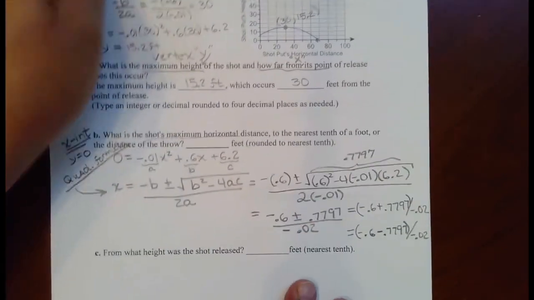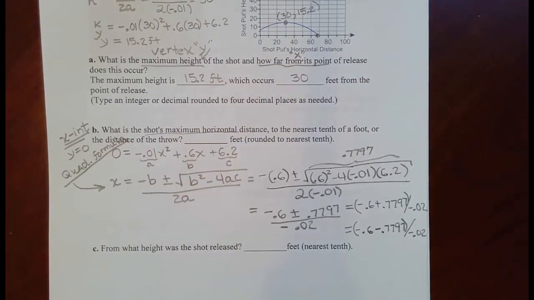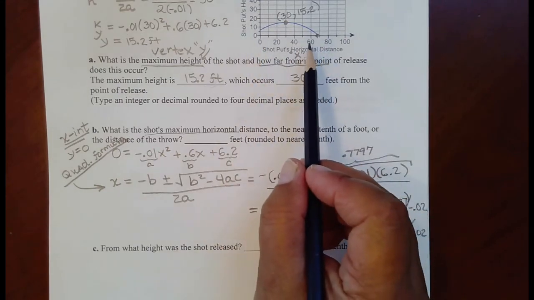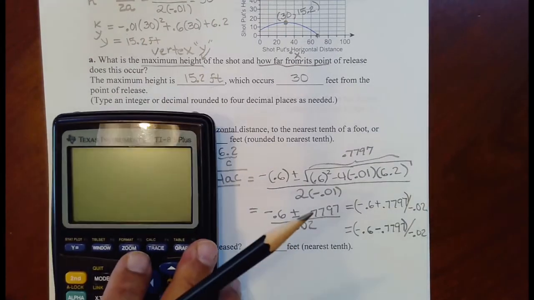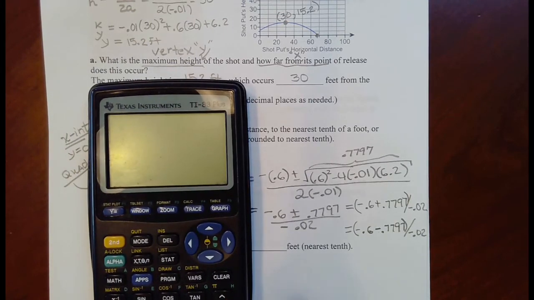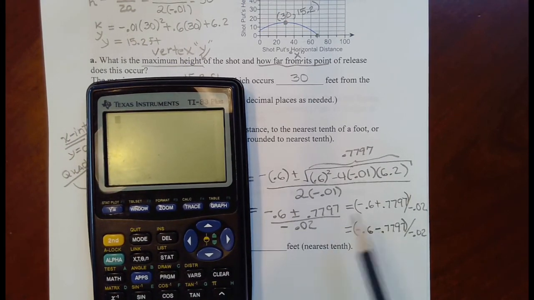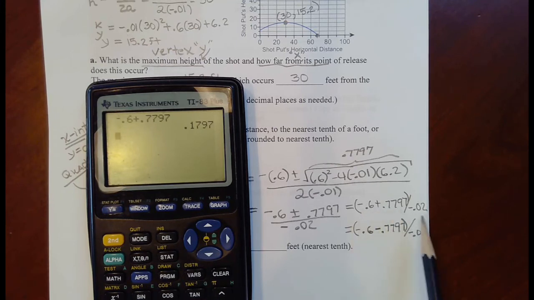So let's go and put that one in. Negative 0.6 minus 0.7797. Get that answer on the top, divided by negative 0.02. We're rounding to the nearest tenth. So if you're rounding to the nearest tenth, let's review that. This is the tenths place right here. You're deciding whether you should keep what's in the tenths place as a 9, or round it up to a 10. So you look at the number next to it. It says create a 10 out of this. Well, if you're going to create a 10 out of this, there's only place for one number there. The 0 would go there, the 1 would carry here. So 69.0.